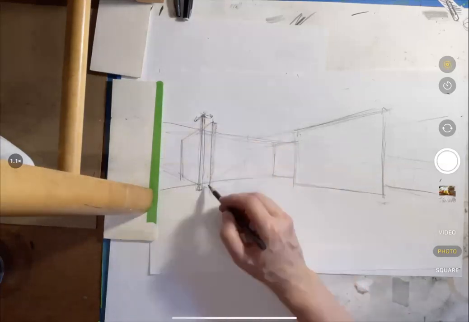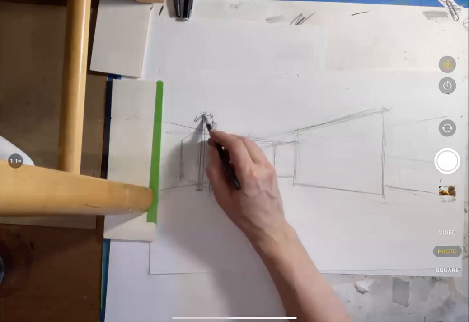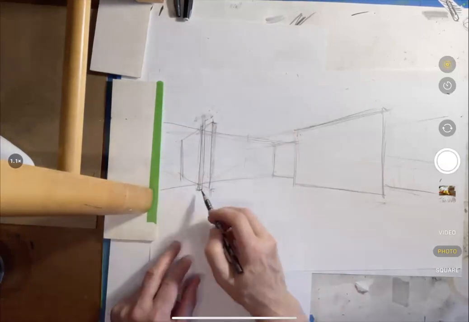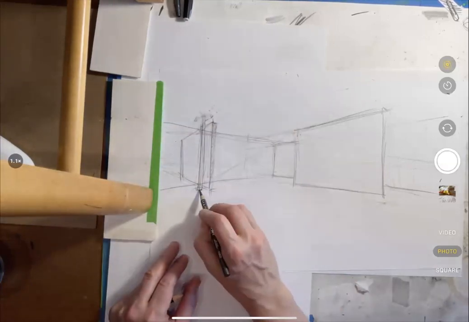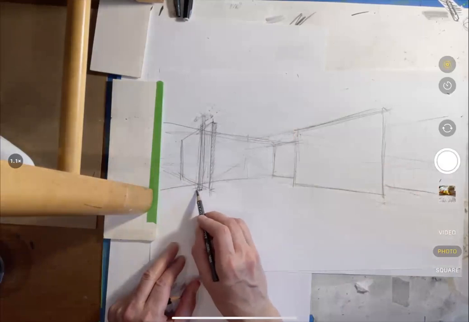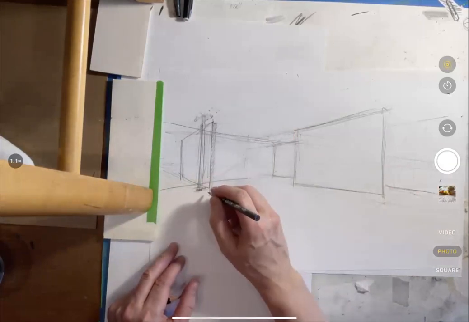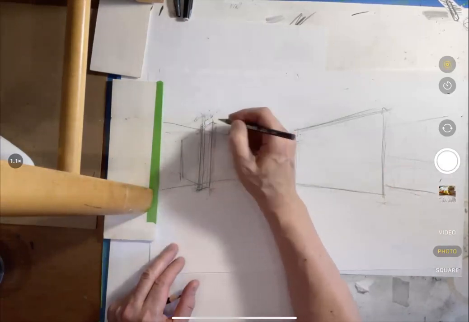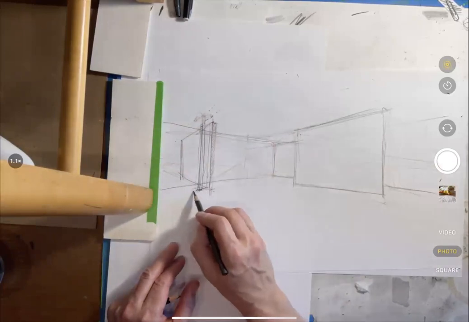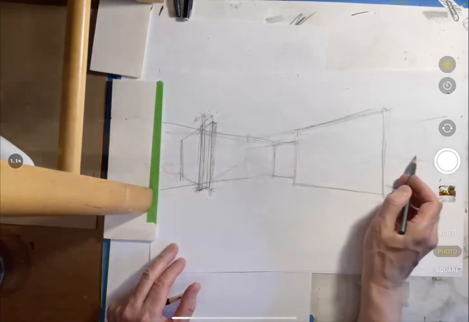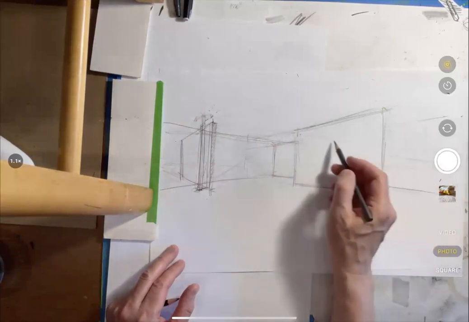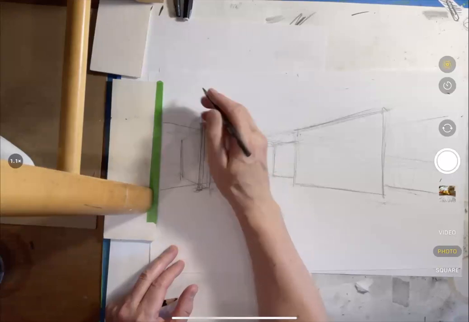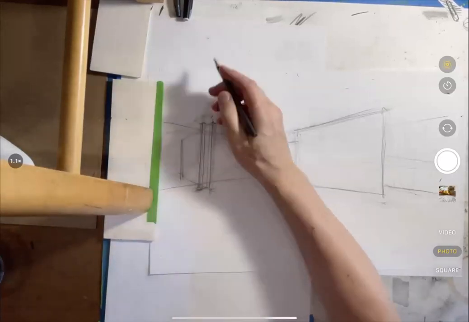Once I have this column, if I establish this as the bottom right here, I can go in perspective over to this dark wall, straight up to the top of the wall. So they go over, run into the wall, go up to the top, and then out in perspective. And the top of this column will actually be about there. That was just too high.